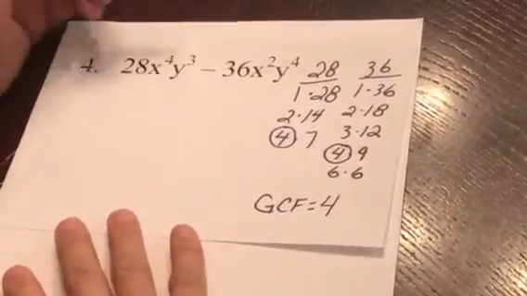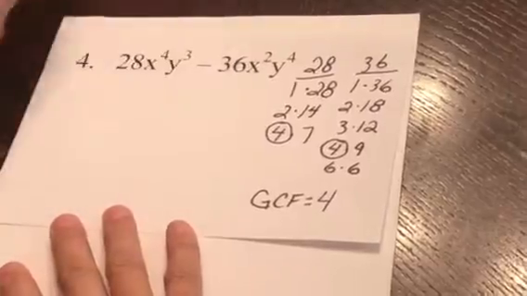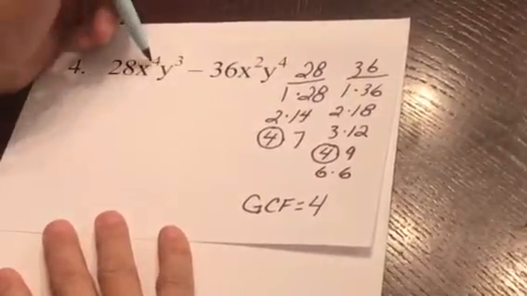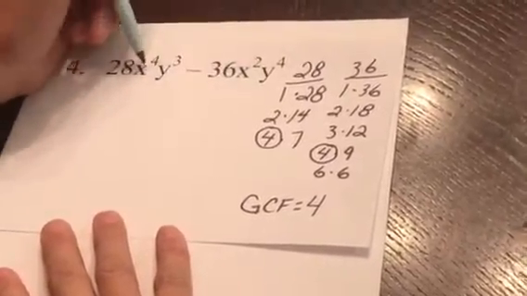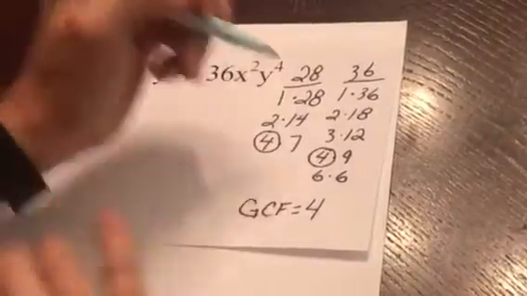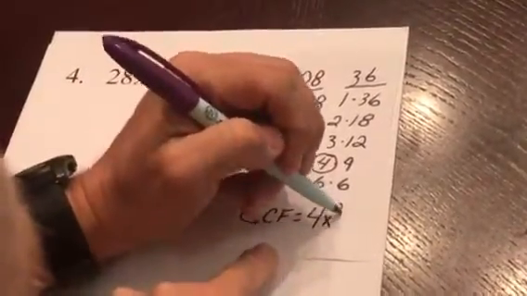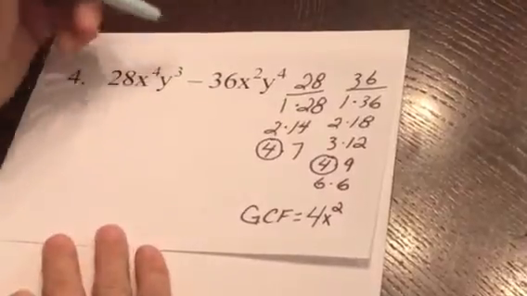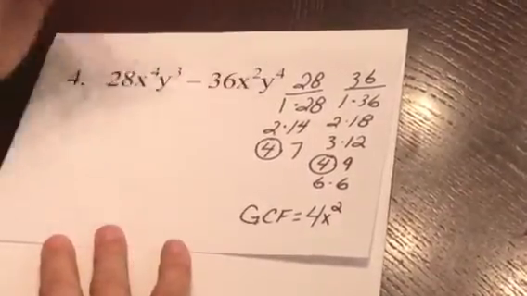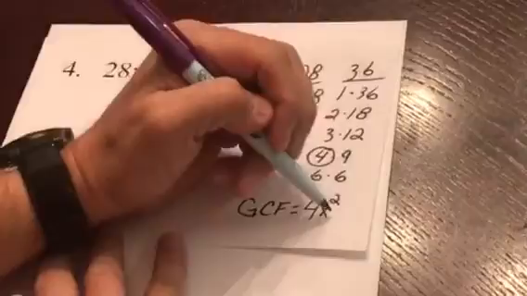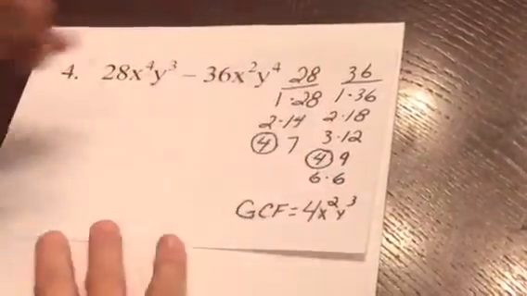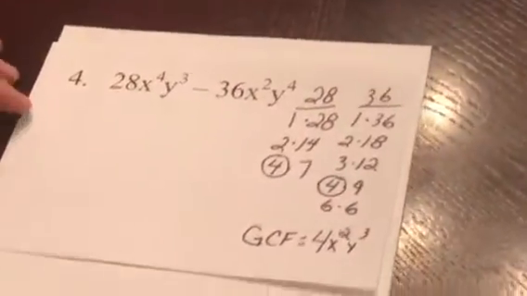Now when I look at my variables, x to the 4, x to the 2, we're still using the smallest exponent there. 2 is the smallest one, so x to the 2. y to the 3, y to the 4, y to the 3 is the smaller one. So we've found the GCF.